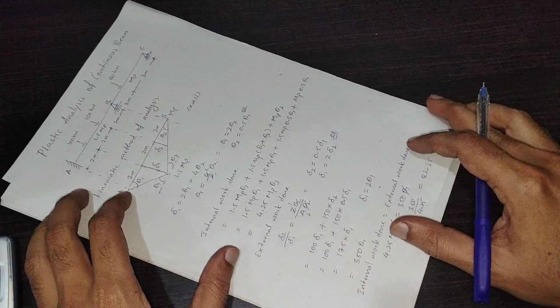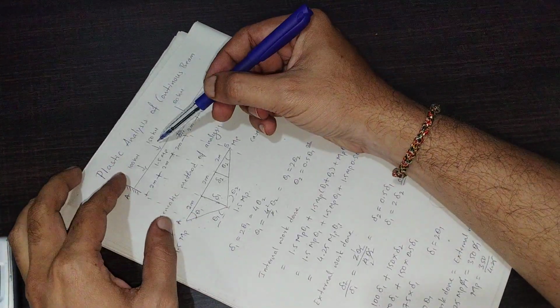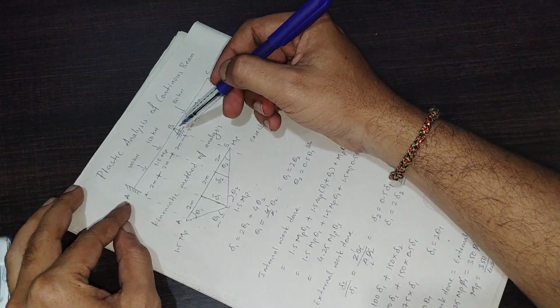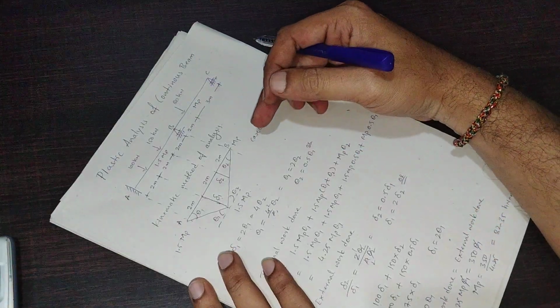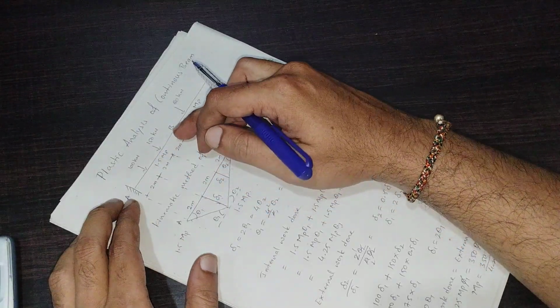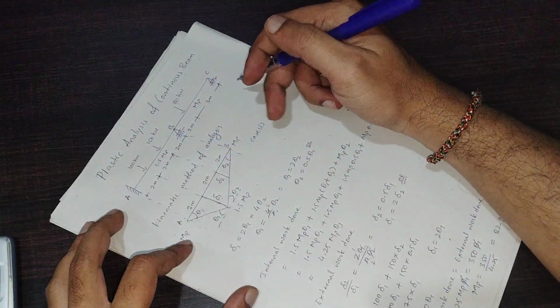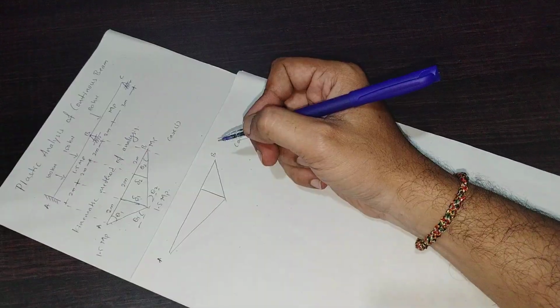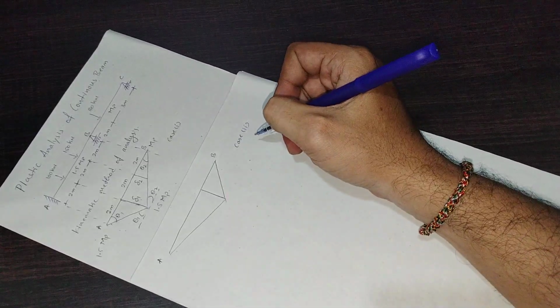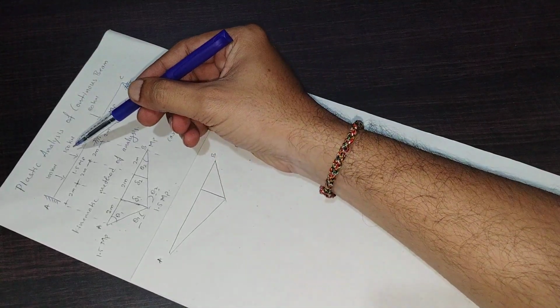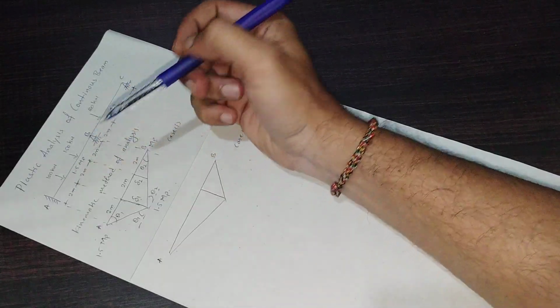So similarly, I need to consider the second mechanism for the same span AB. Whatever I have done so far is for the 100 kilonewton load, and now I need to do it for the case 2 mechanism for the 150 kilonewton load. Case 2 is for the 150 kilonewton load on the span AB.